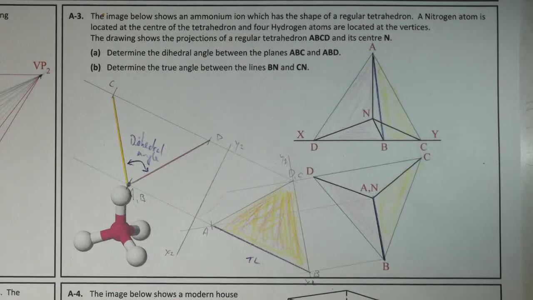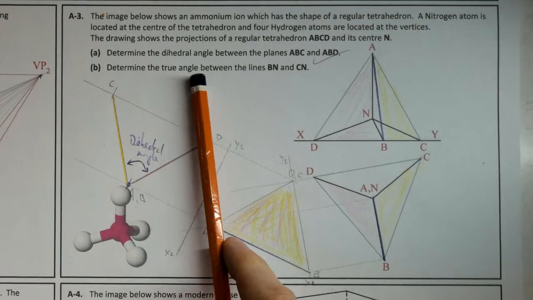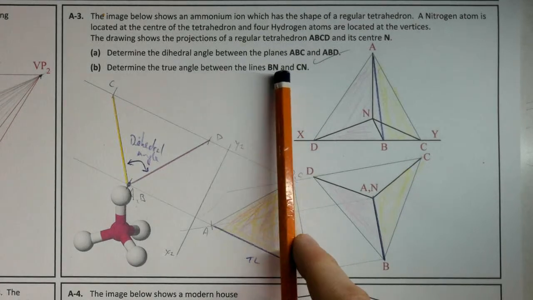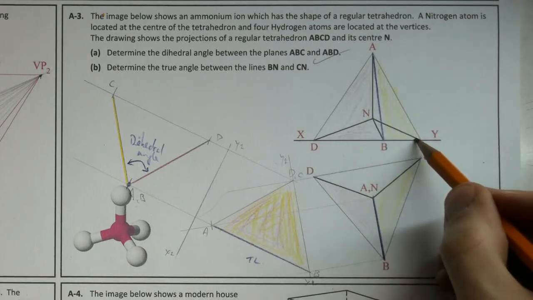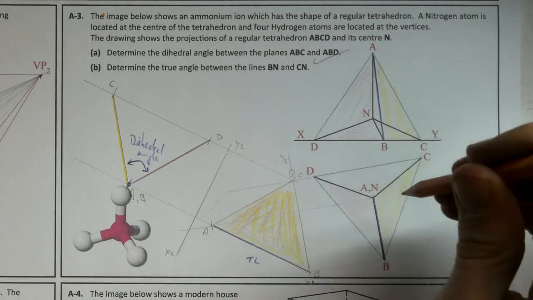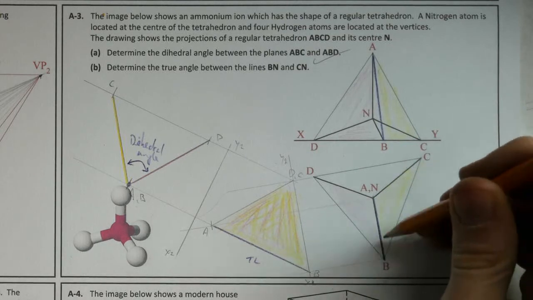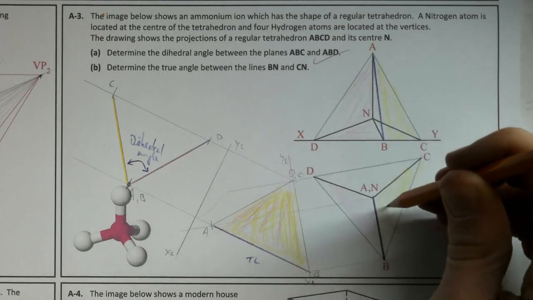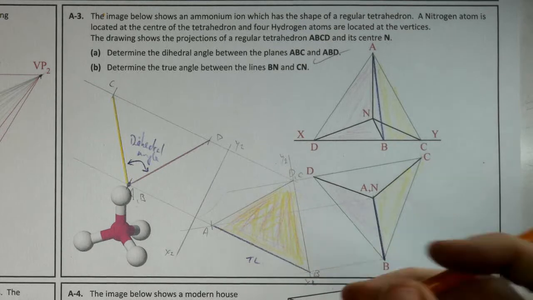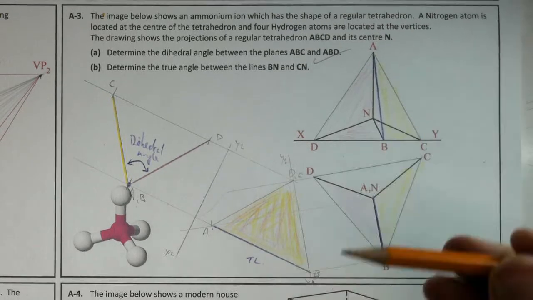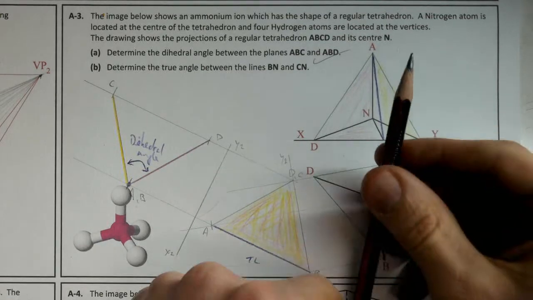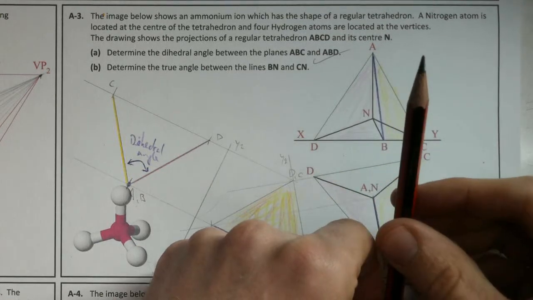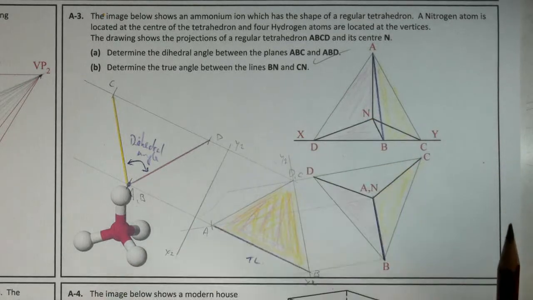Between those two planes. Okay, so part A completed. Next, we want to determine the true angle between the lines BN and CN. Now, looking down here at BN and CN, it might appear as if we are looking straight at them, but the reality is we can see in my elevation that those lines are actually sloping upwards towards us. And we can see that there.